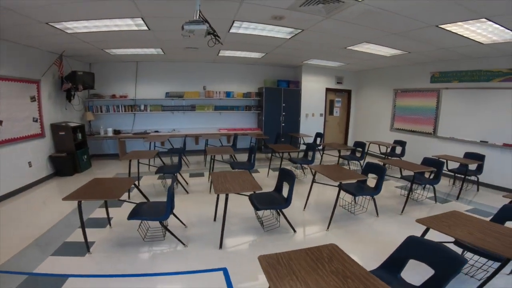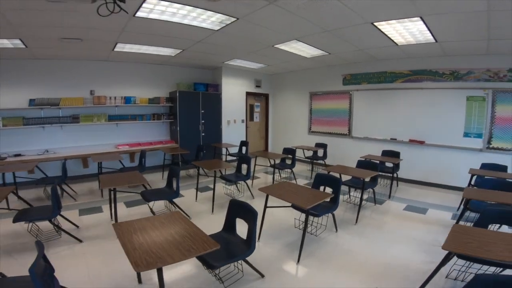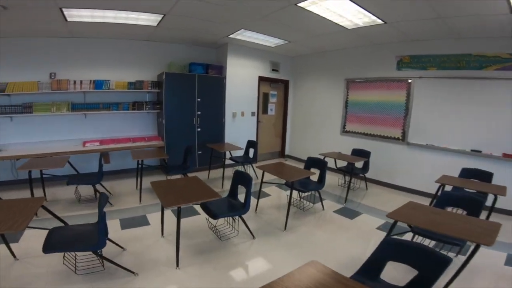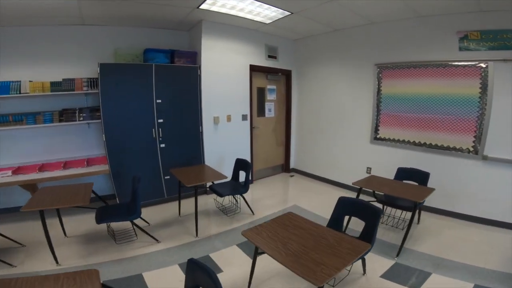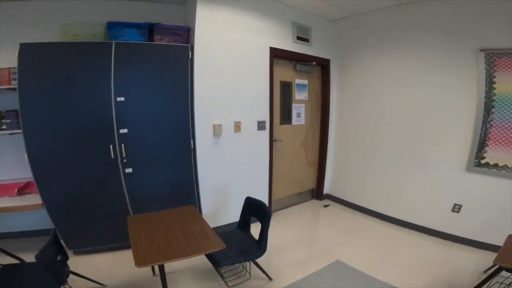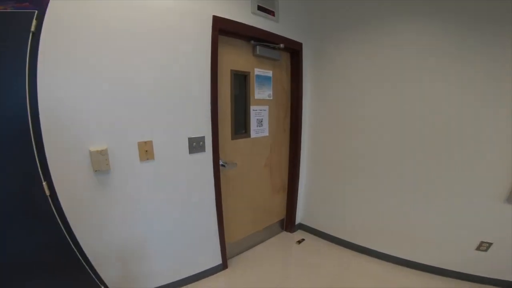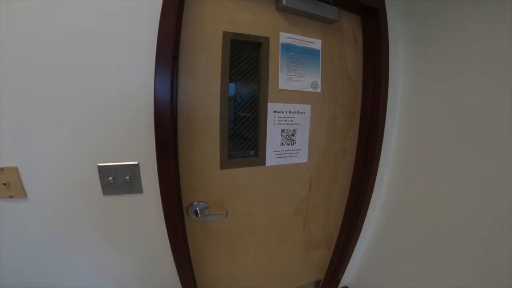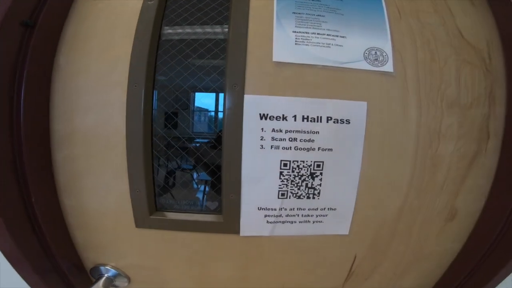One last thing before we leave the room. The hall pass is taped on the door with a QR code. If you need to leave class, ask me first, then scan the QR code and complete the form on your way out. If you need to go to the bathroom, let me know. I just ask that you don't abuse it.